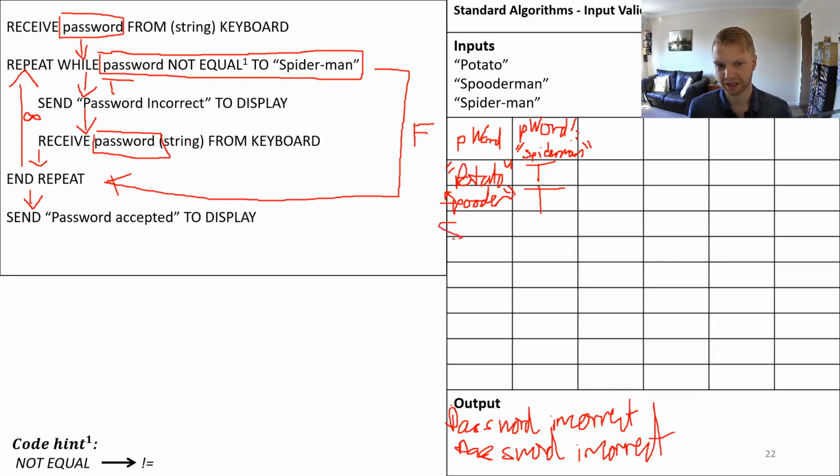Well, the password this time is actually Spider-Man. And so we go back around, repeat while the password is not equal to Spider-Man. Is Spider-Man not equal to Spider-Man? Bit of a weird way to phrase it. Well, it's not equal, so it is equal, so that means the answer is false.